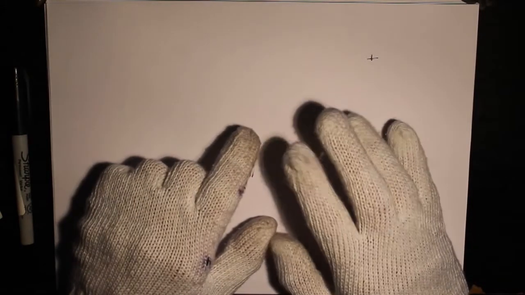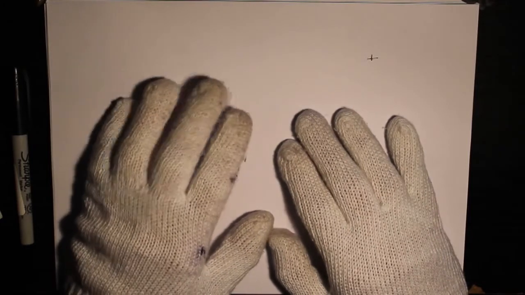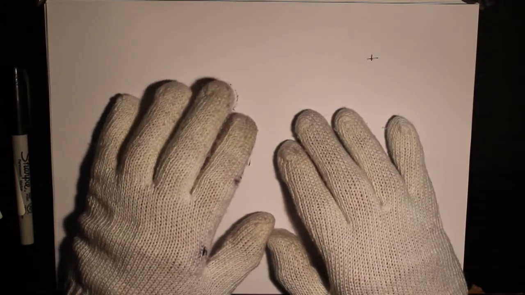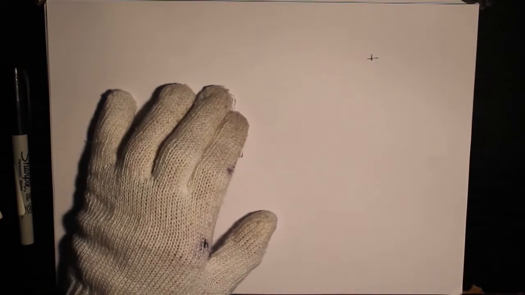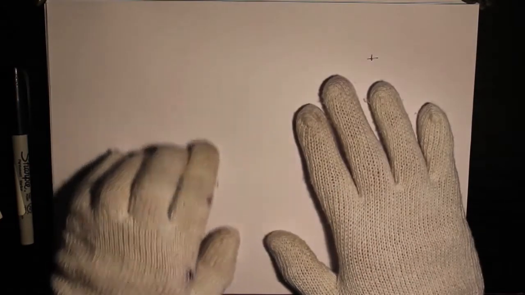And basically, to begin with, it all starts with the concept of, just as a brief overview, feedback.